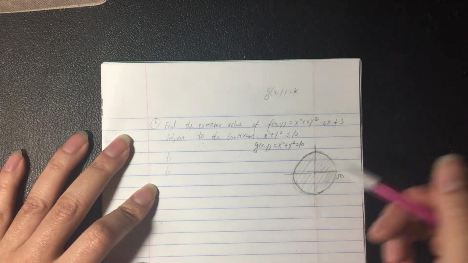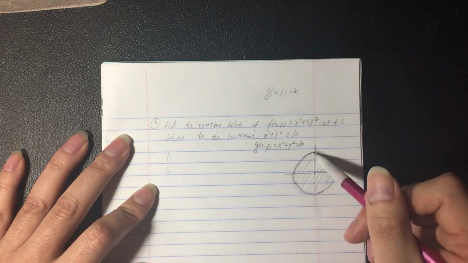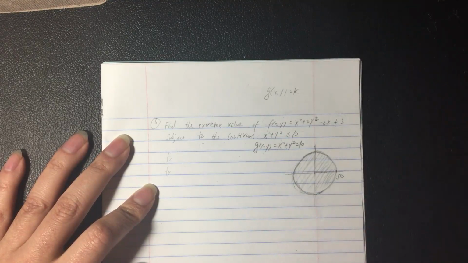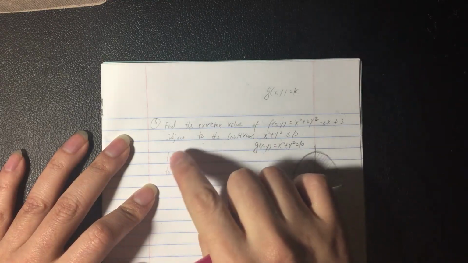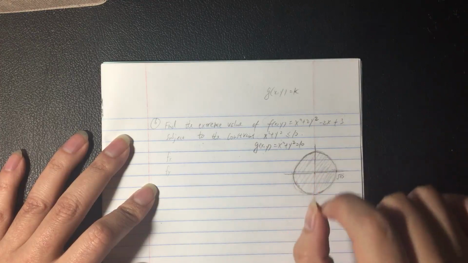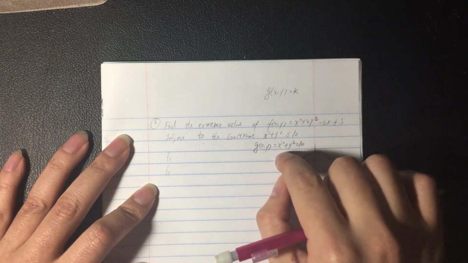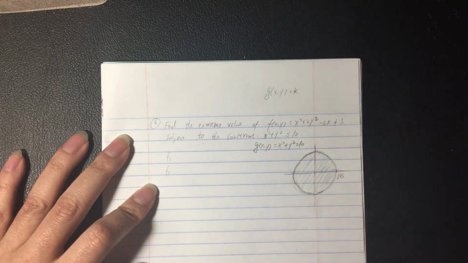Then I can use Lagrange multipliers to find the critical points on the circle. So we take 2 steps. We first find the partial derivatives, set them equal to 0, and find critical points inside the circle. Then we set x squared plus y squared equal to 10 and use Lagrange multipliers to find critical points on the circle.